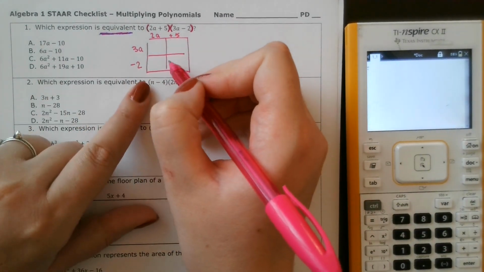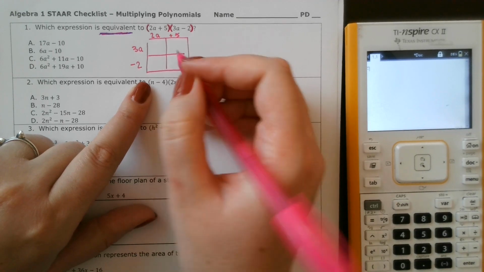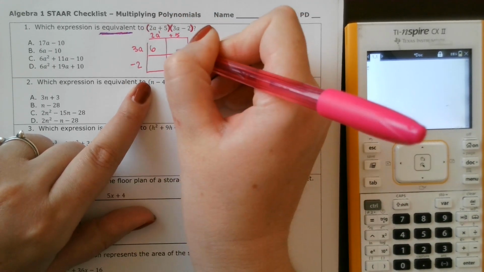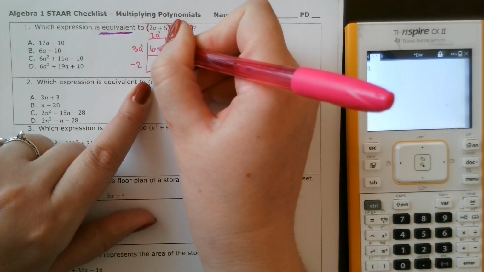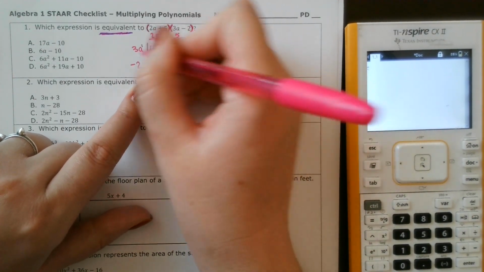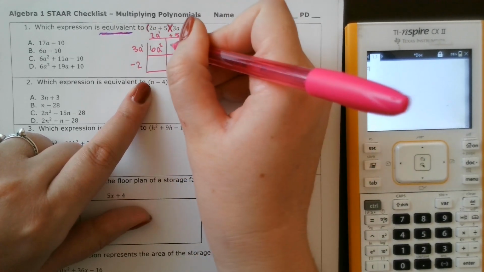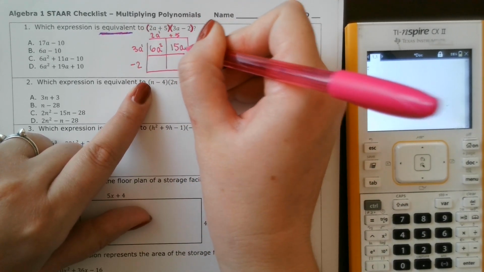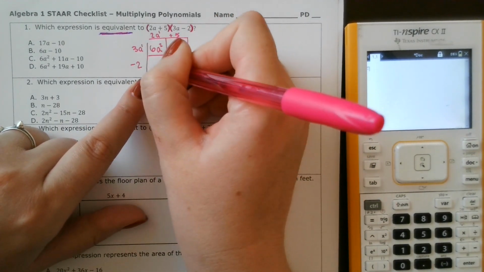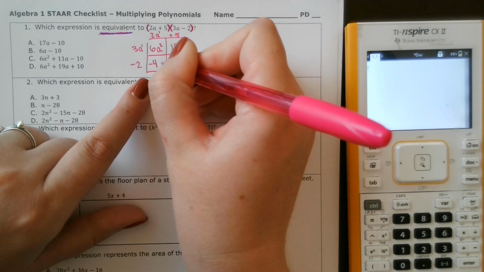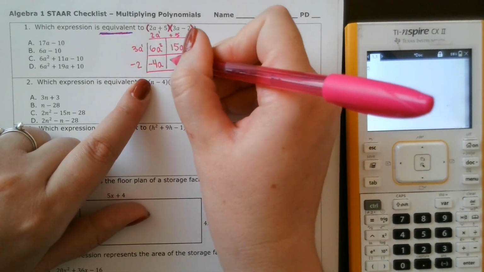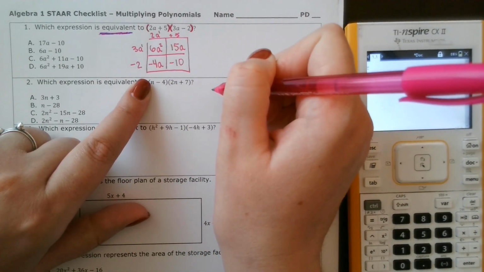Now, we're going to fill in each corner by multiplying the outside terms. 2 times 3 is 6. A to the power of 1 times a to the power of 1 is a to the power of 2. In this corner, we have 5 times 3a. 5 times 3 is 15, and the a is now stuck with it. In this corner, we have 2a times negative 2. That's negative 4a. And in the final box, we have 5 times negative 2, which is negative 10.